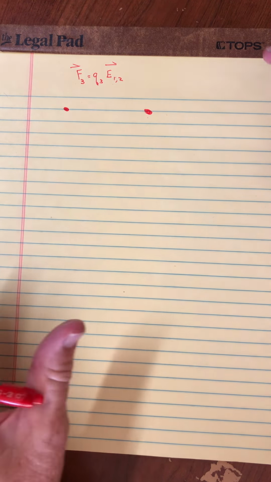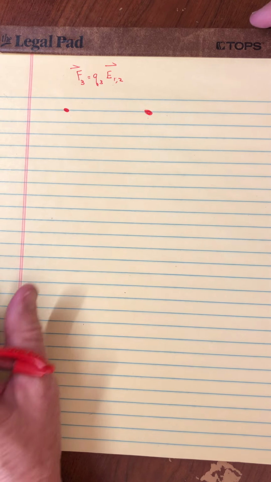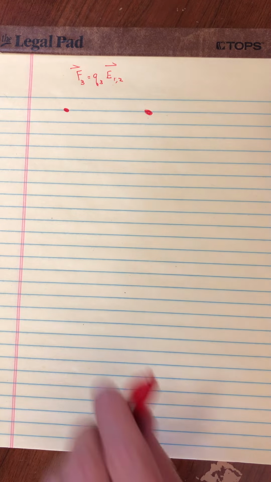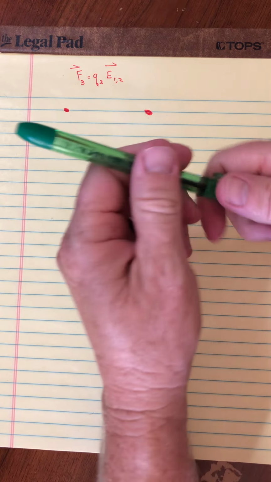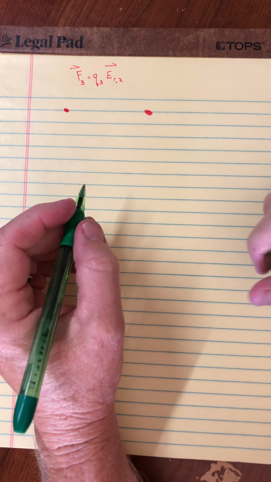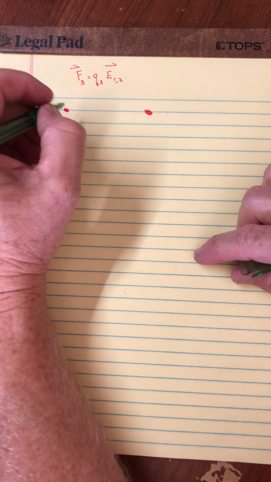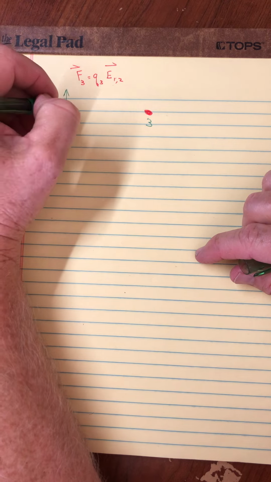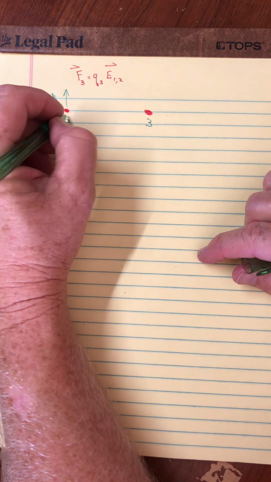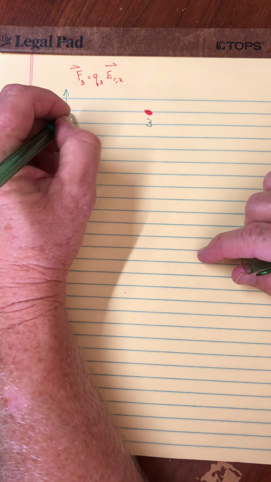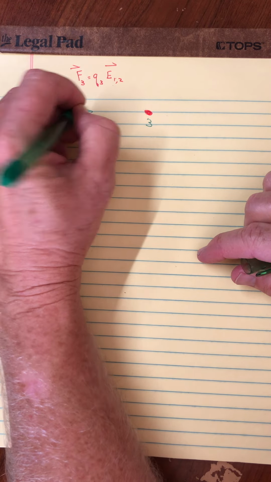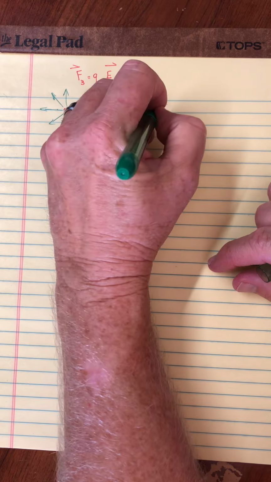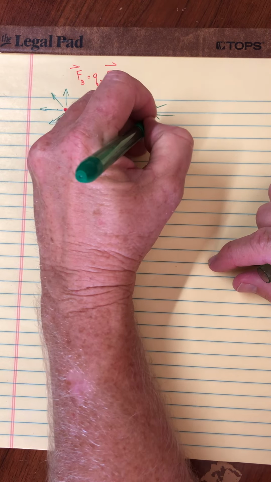So I think it is wise to look not at forces for this problem, but to look at the field. And so maybe to make the field stand out, I'll change colors. And again, if this is the 5 and this is the 3, I would have something that maybe looks radially outward from this one, and something that looks radially inward from this one.